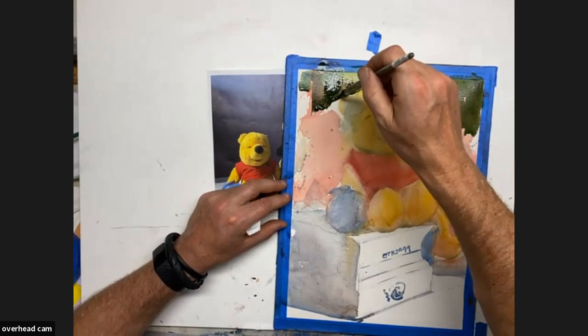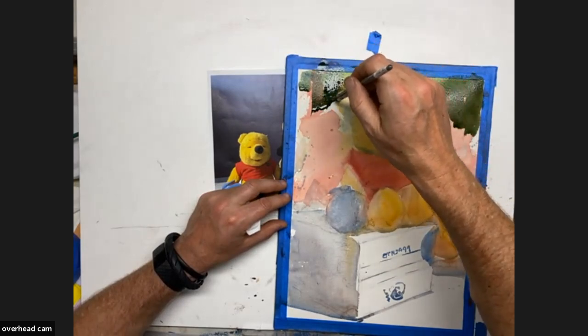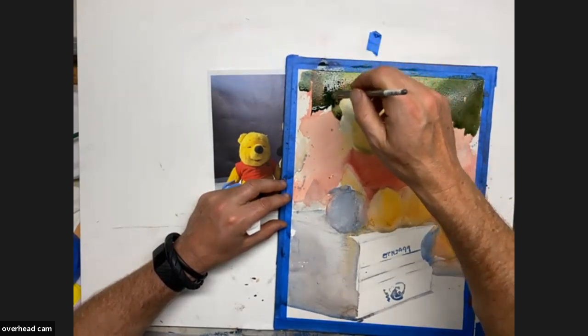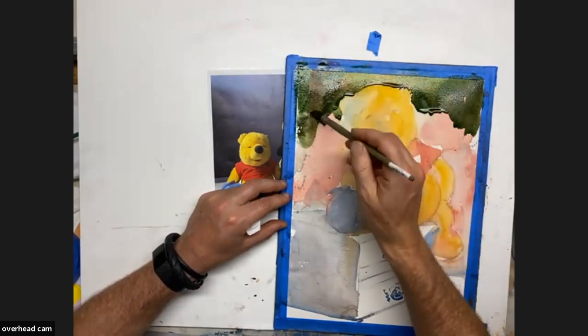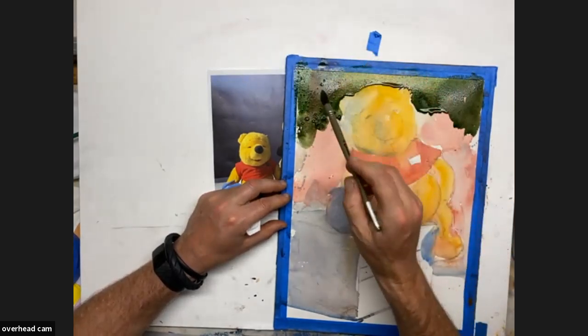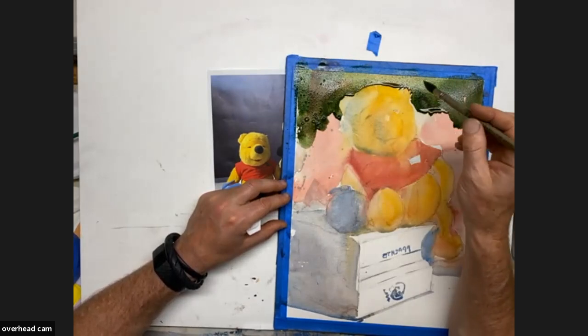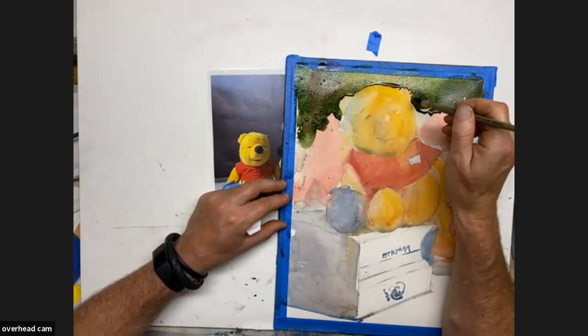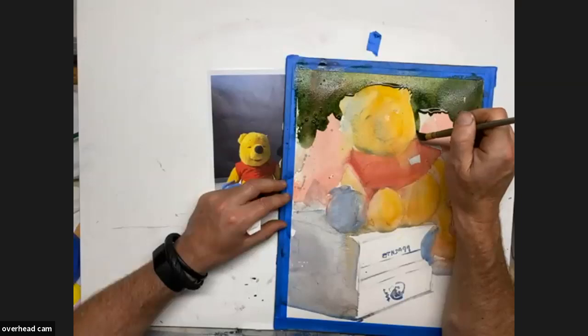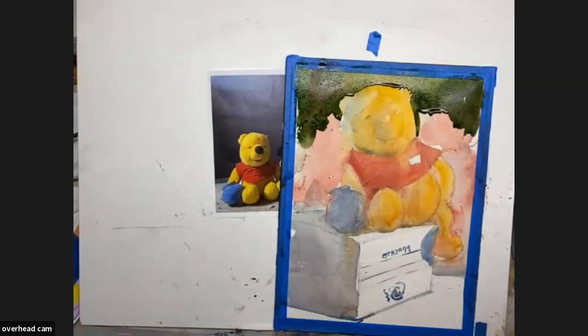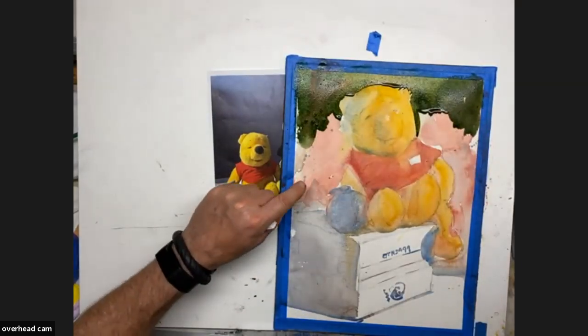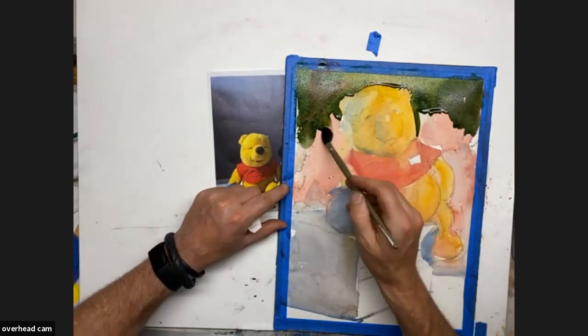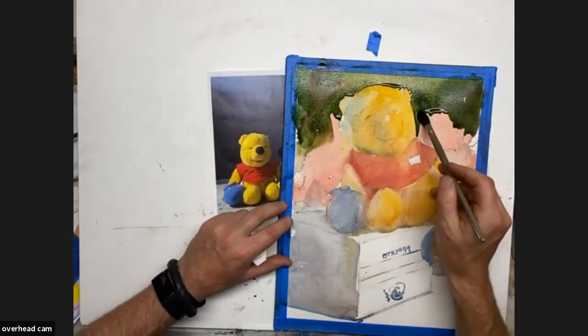I dislike with a passion when portraits or objects are not linked or not related to their subject. It's as if they're painted with a different light source, and that just can't happen. That's not a good thing in my opinion.